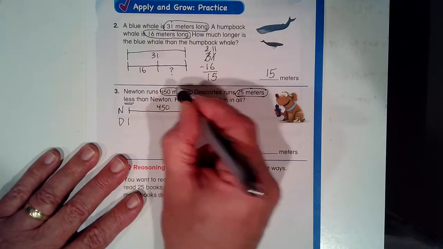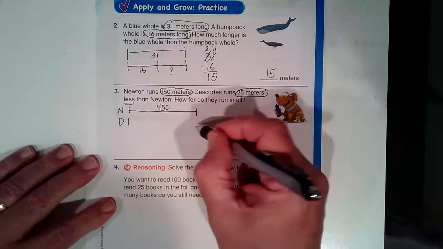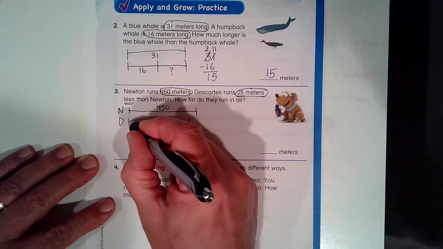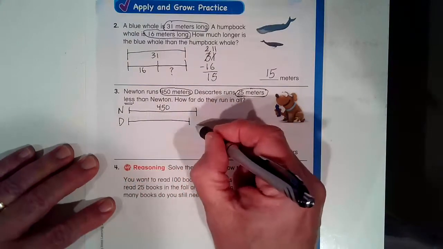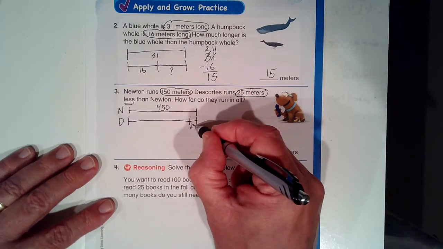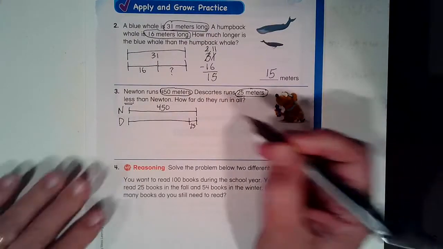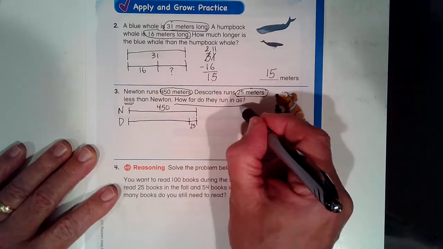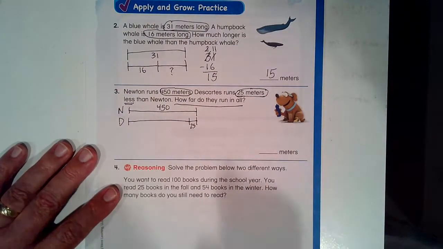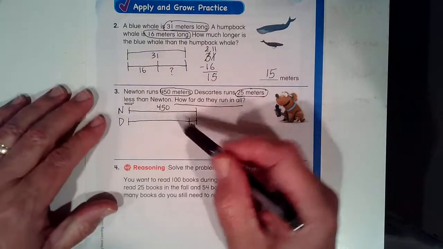Newton is 450. Descartes is 25 meters less, so my line for Descartes is going to be shorter. How much shorter? 25 meters shorter. All right. Then it says, how far do they run in all? Ooh. Let's find out.